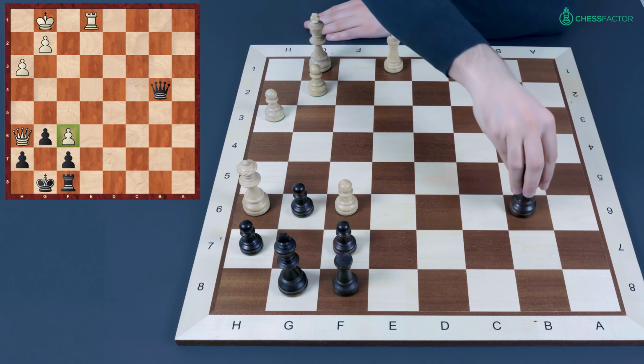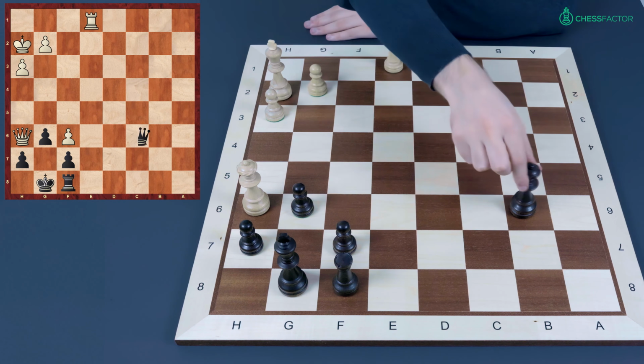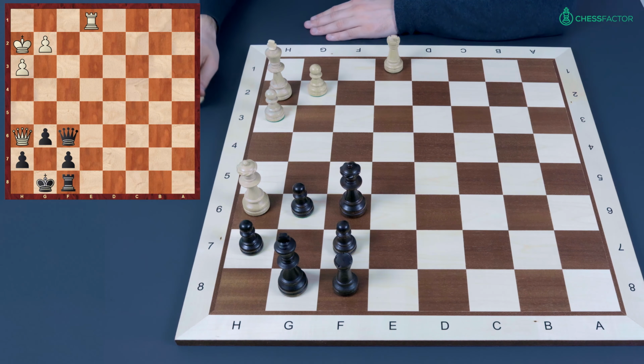So here, after queen b6 check, as we can see, the king on g1 is under attack of the queen, so at the moment white simply has no time to make the queen g7 move. King goes away and queen takes f6, simply eliminating this attacking pawn, after which there is no checkmate.